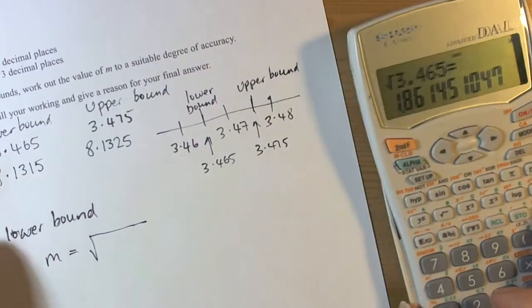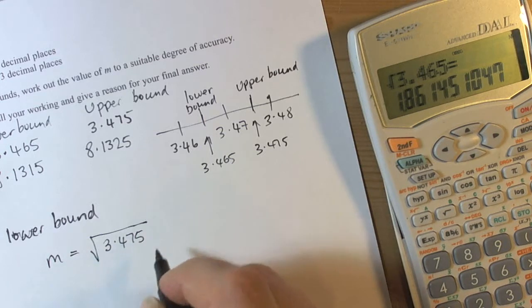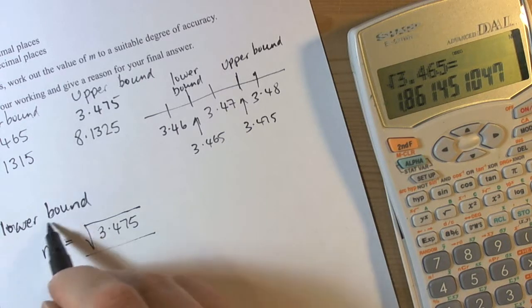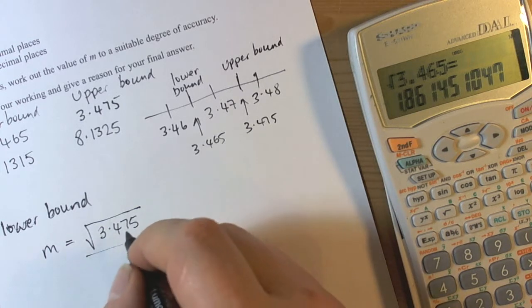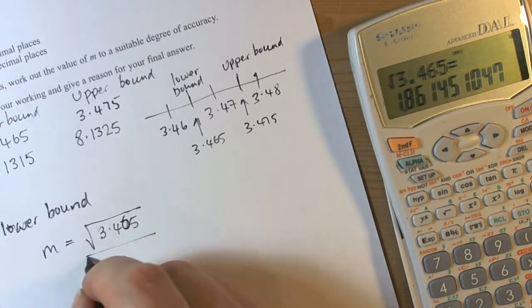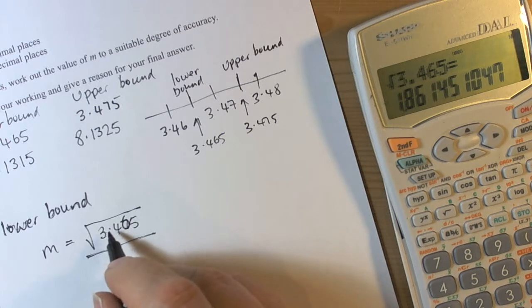So we need to make sure we're using the largest number on the top, so we're going to square root the upper bound of S, 3.475. And because we want the lower bound, sorry, it's the wrong way around, isn't it? Yeah, the lower bound, we need the smallest number on the top. So we actually want to use 3.465. And we want the largest number on the bottom, because we want the smallest divided by the largest, and that will give us the smallest possible value for m.